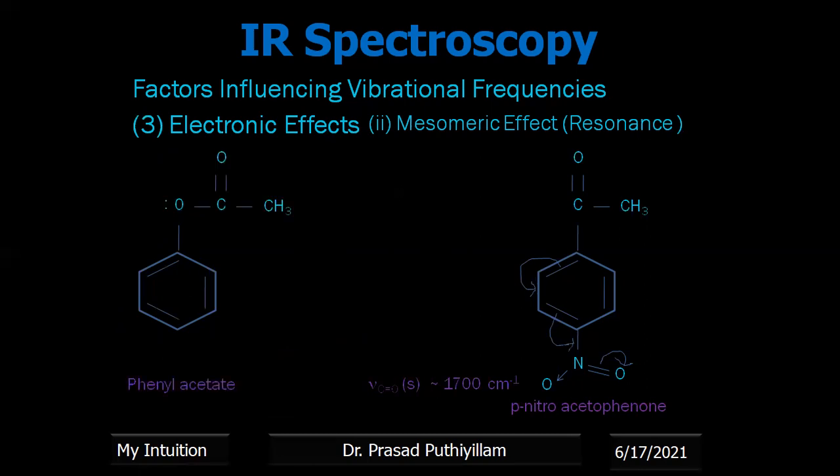Okay, so that is phenyl acetate. It's an ester. So in phenyl acetate, here also you can see the electron movement is away from that. The oxygen having lone pair of electrons will move towards the benzene, because in benzene there are more pi electrons and more resonating structures are possible. Therefore, these lone pair of electrons will participate in that resonance, giving more resonating structures.